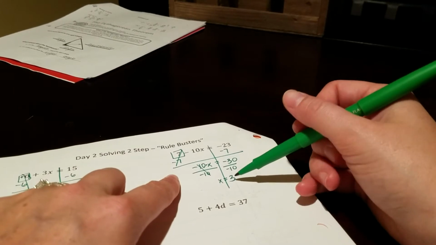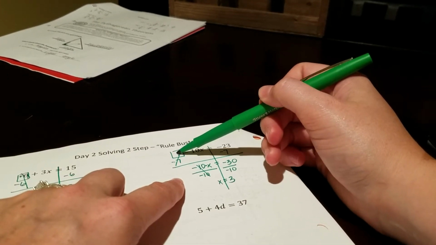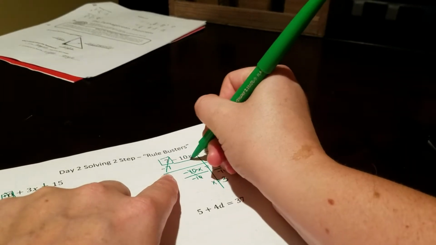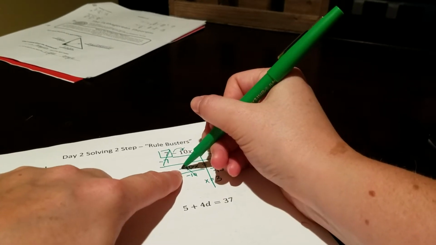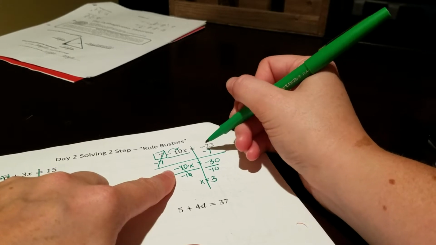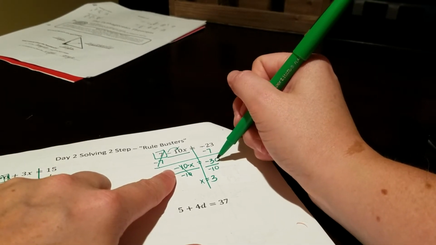Okay, your answer should be x equals 3. A couple areas where you might have made a mistake. Hopefully you caught the armadillo, subtracted 7. Did you remember to bring down the negative 10x? That negative goes with the 10. So you need to bring down a negative 10x when you bring it down. And this one, negative 23 minus 7, type it straight in your calculator that way, you'll get a negative 30.